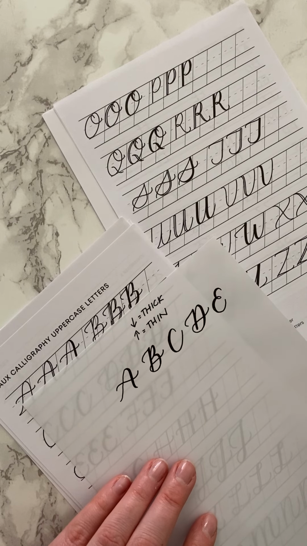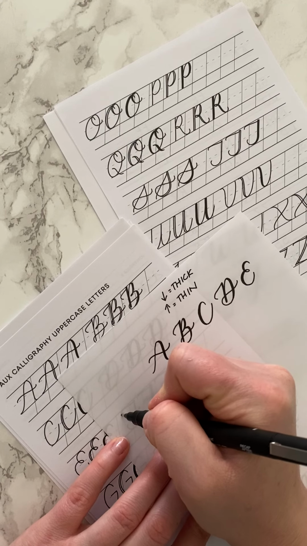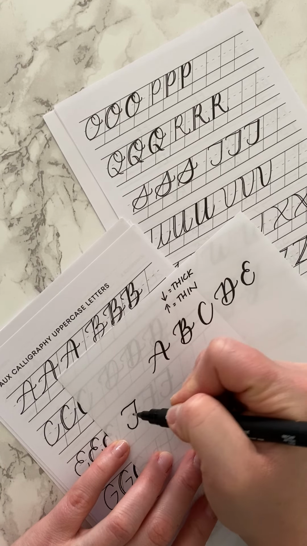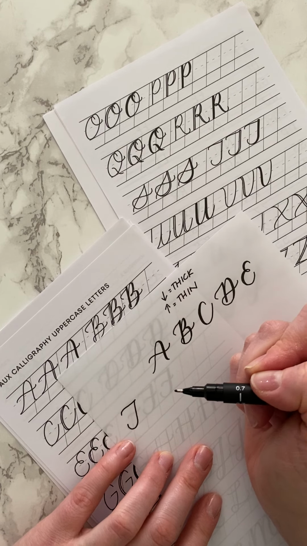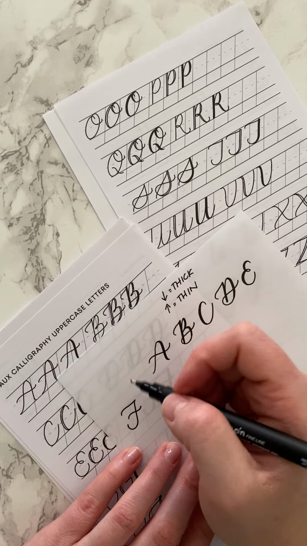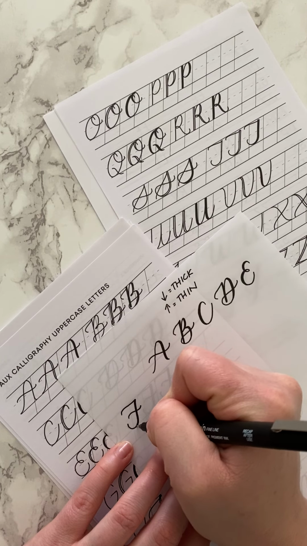Next is F. I'm not sure why I started the A so far over. That's basically what a T is. So you're learning two letters right there, and then it has a little crossbar. And the portion we're moving our pen down in is this side.